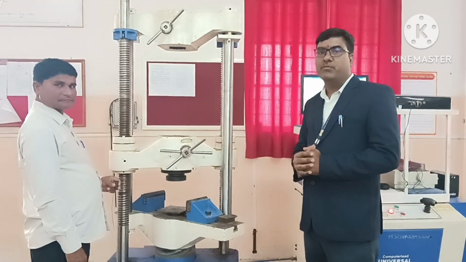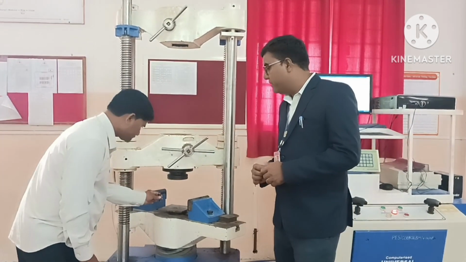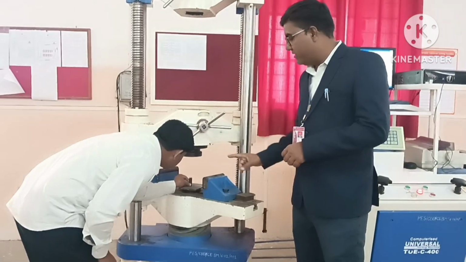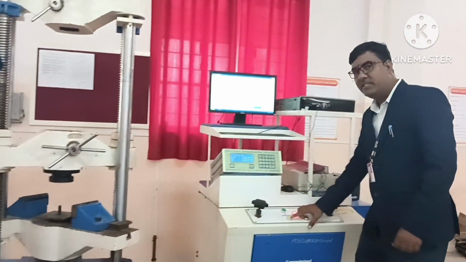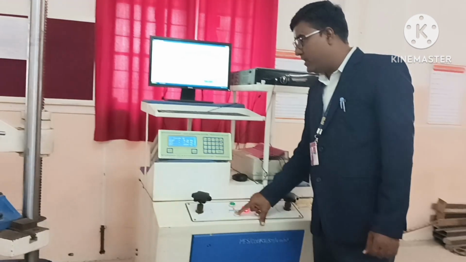Now, we will start the procedure. First of all, we will keep this mild steel bar at the lower portion by using this lower head.